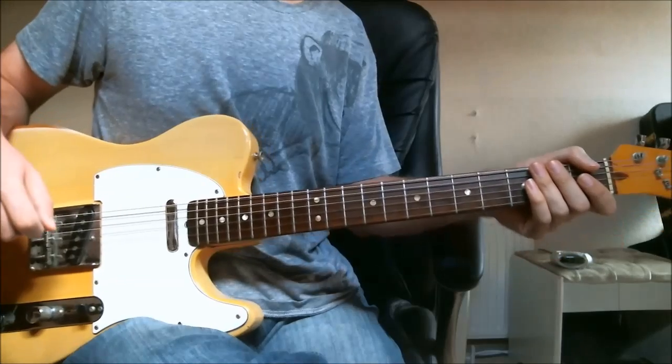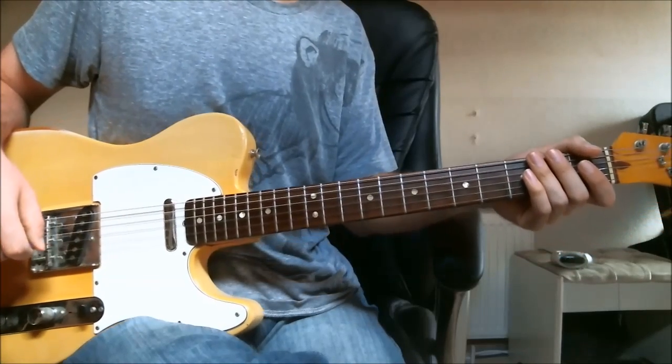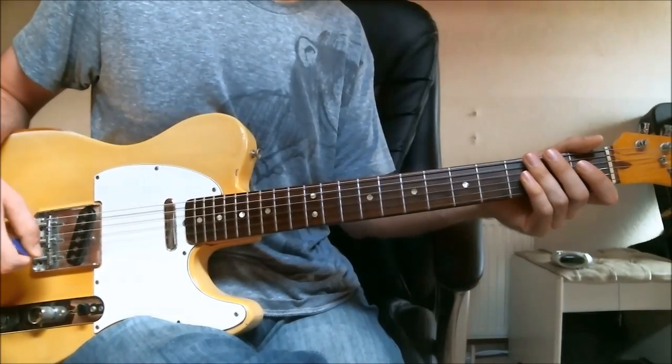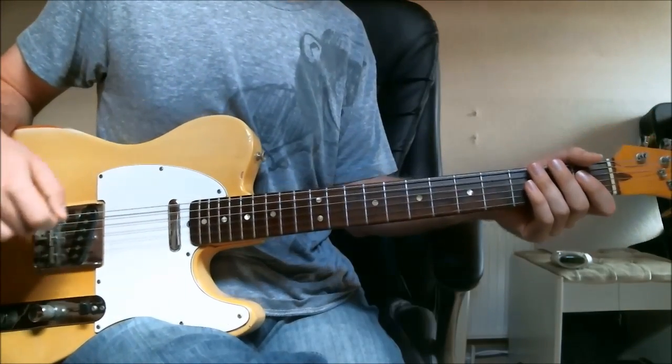So I hope this short introduction to dominant 7th sharp 9 chords has been useful and that you've enjoyed playing through both of the inversions and some of the musical examples that I've written out for you.